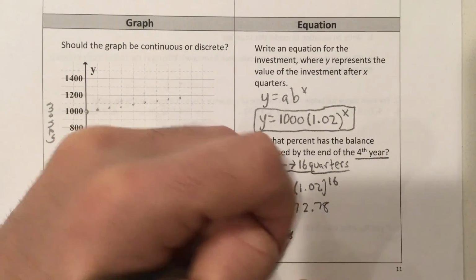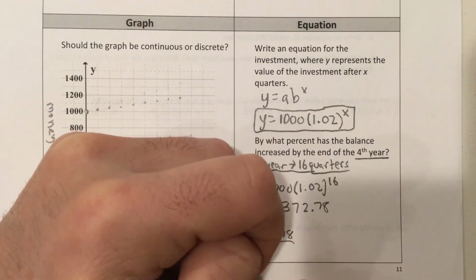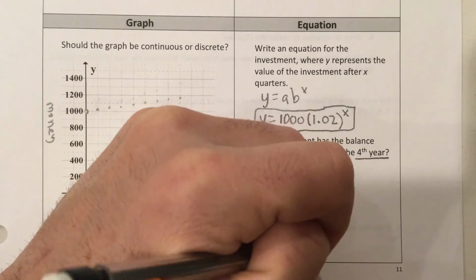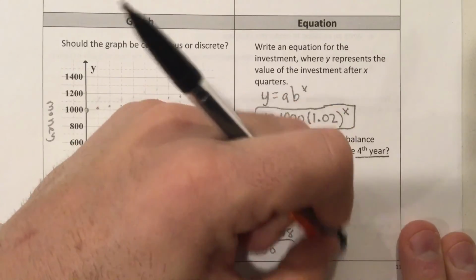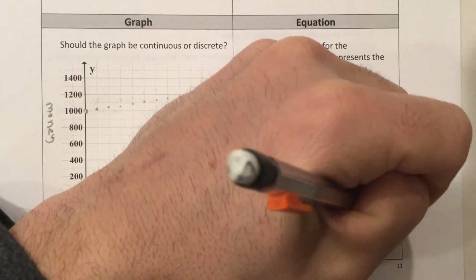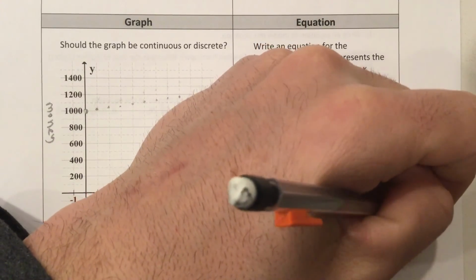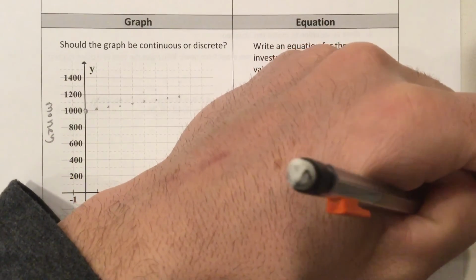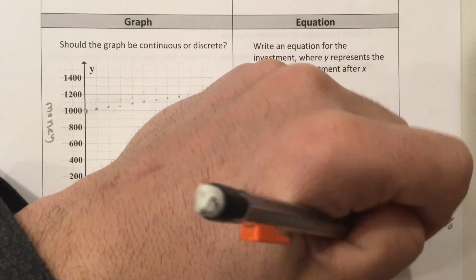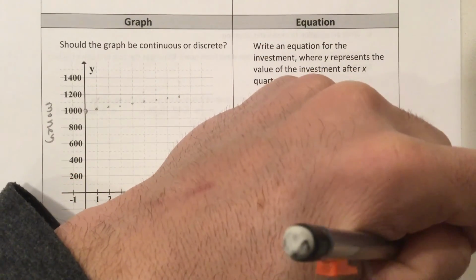So I'm taking that year 4 value, dividing it by our starting amount of 1,000. I get 1.372. I'll just do 1.37. Now I have to take that, make it a percent, subtract 100, and I get 37%. So it's a 37% increase.